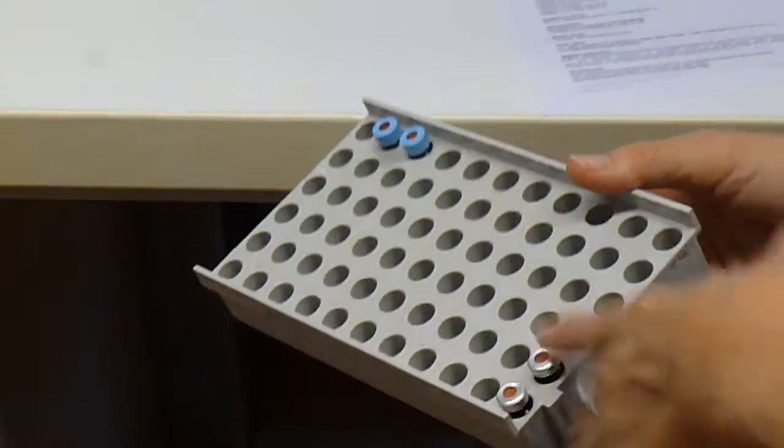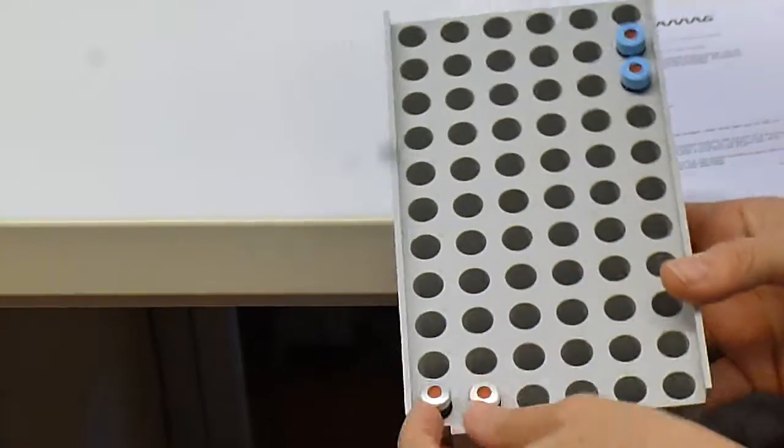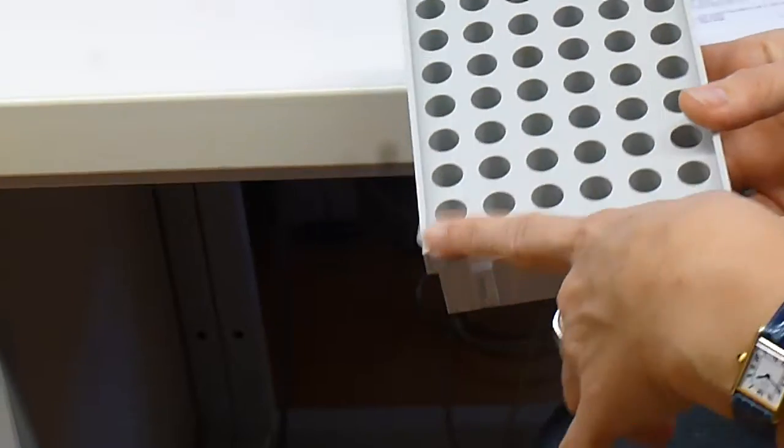I prefer to separate the standards and the samples. So I take for the standards the A position, and for my samples the B or C or D. So I have a better look for it, and I can better separate it.